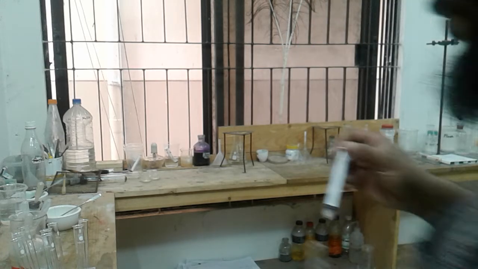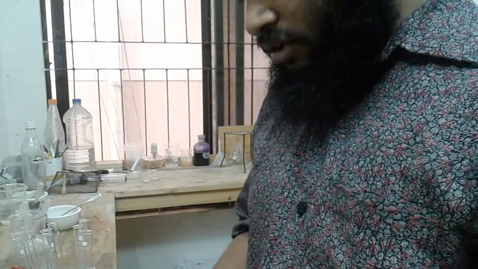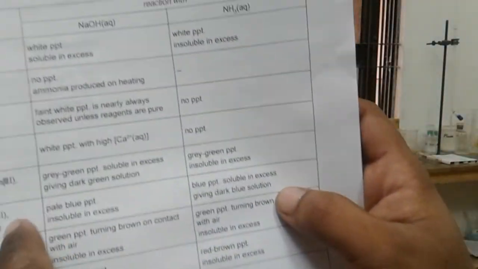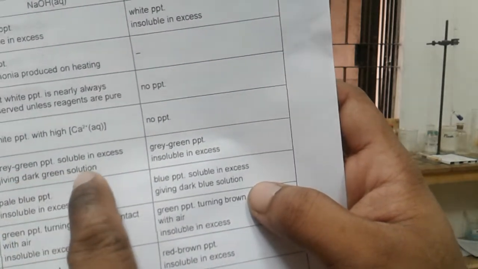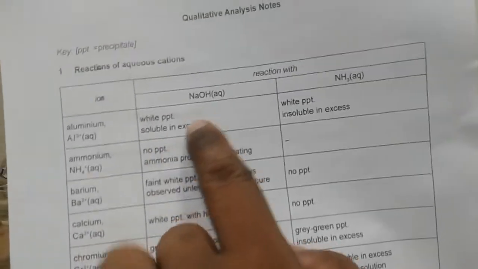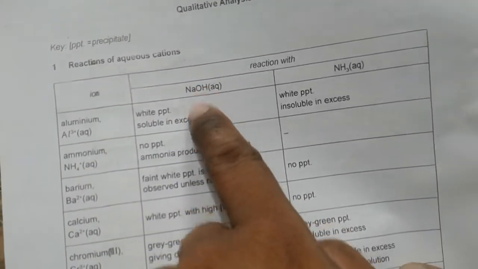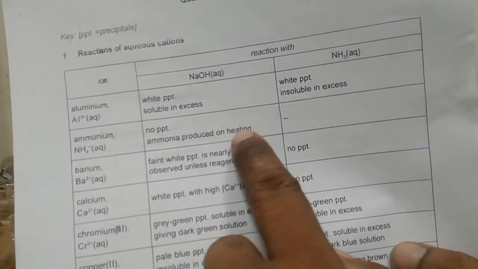Okay, so if you look at the data analysis table, look at here, a green precipitate formed which is soluble in excess, giving a green solution or dark green solution, whatever it is. So it will be chromium. And look, just a few moments ago I said, if you just add sodium hydroxide, there will be no precipitate of ammonium, but when you are heating, it will produce ammonia gas.